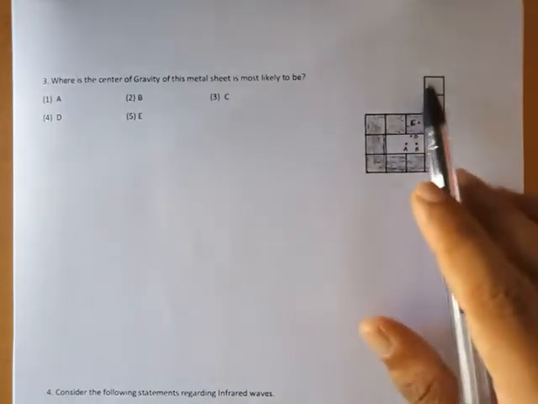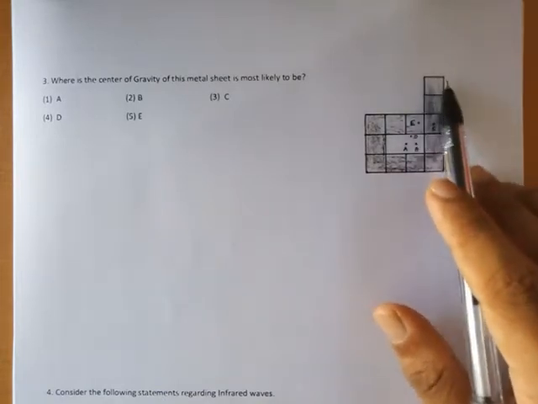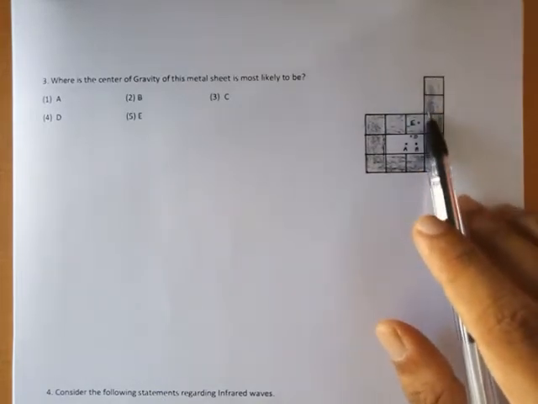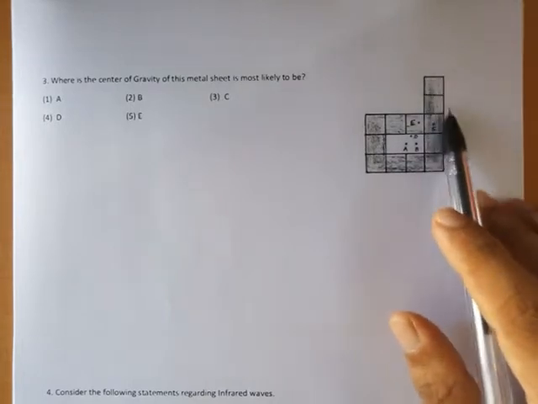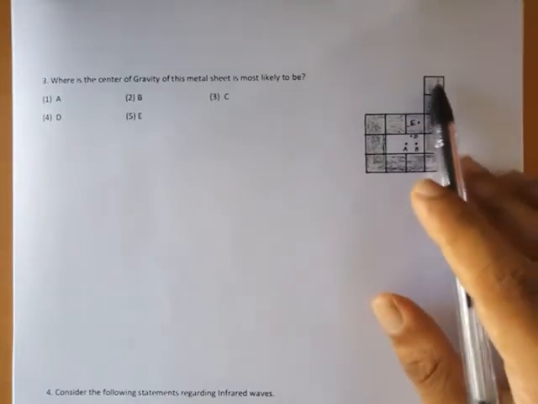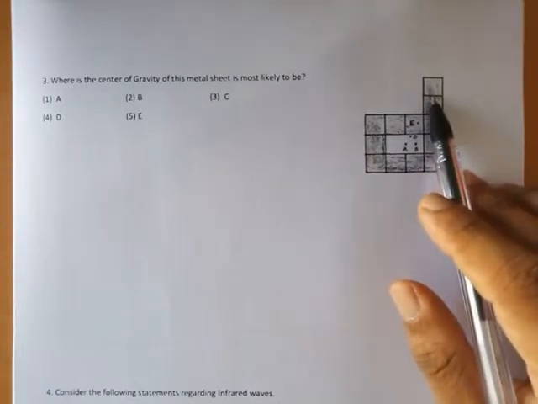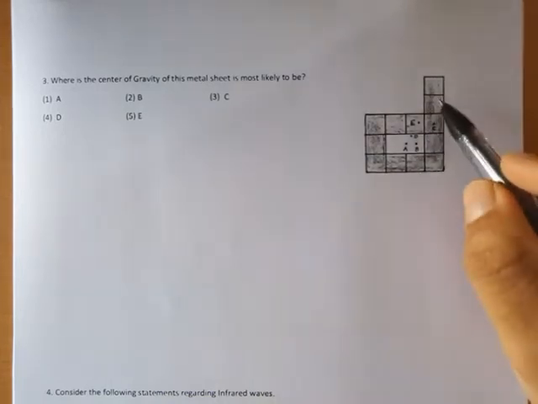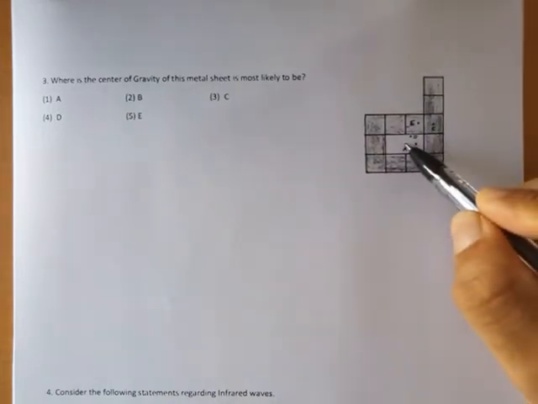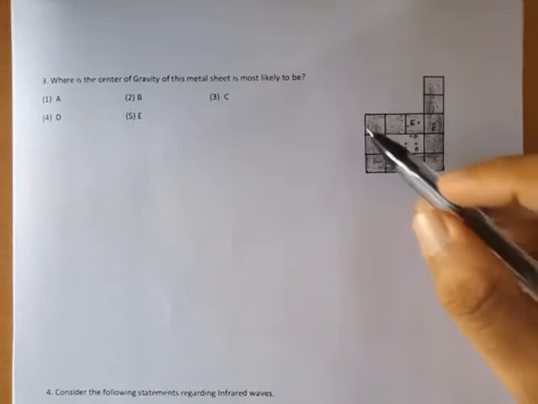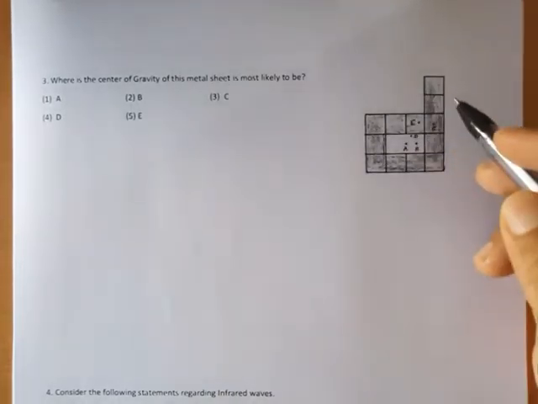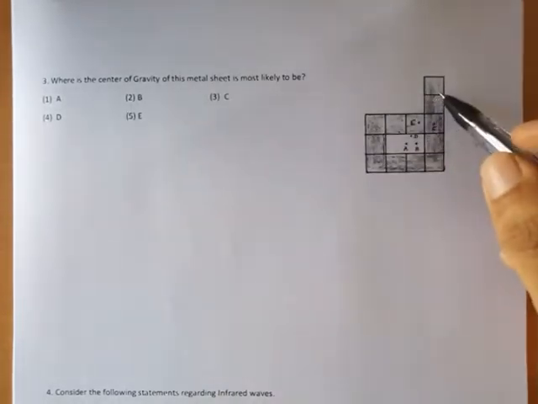And similarly, if I consider this remaining piece, this one is also a rectangular piece. So if you draw two diagonals, the center of gravity of this part will be here. If I draw a line joining this point and this point, the center of gravity of the whole metal sheet is going to be at a point somewhere on this line.